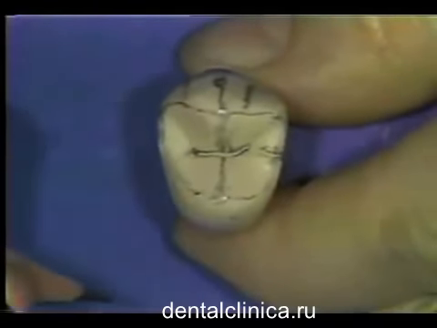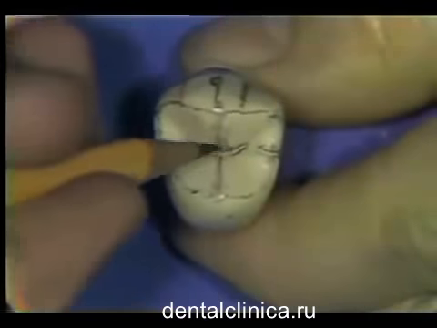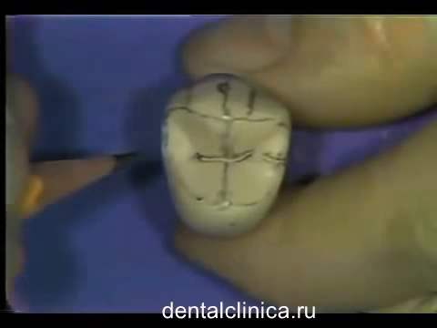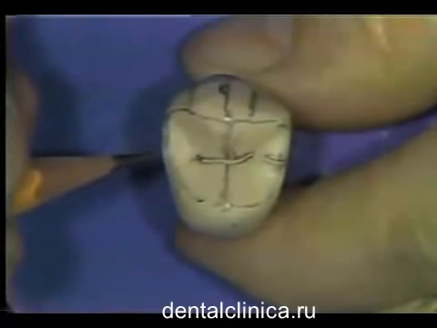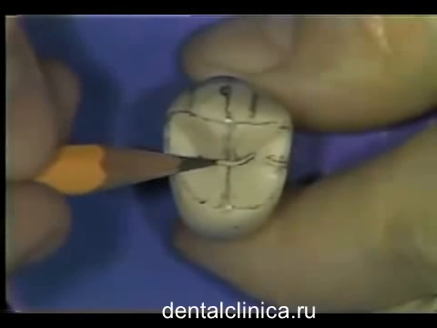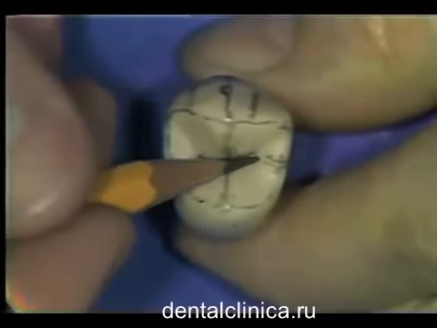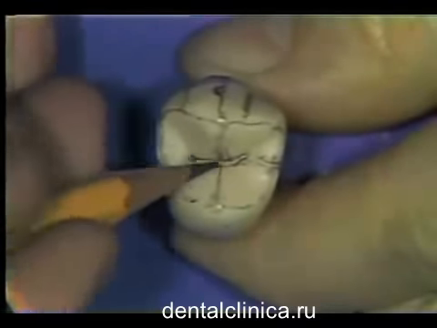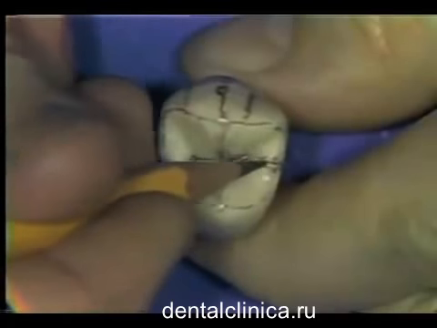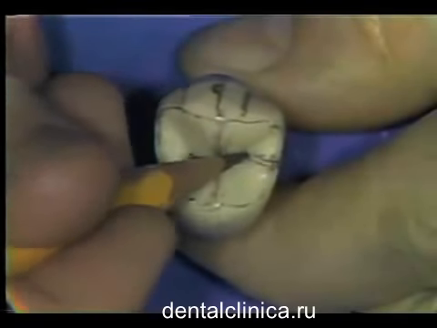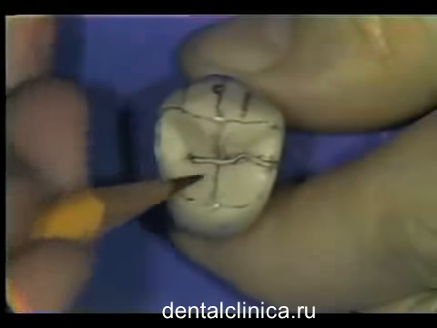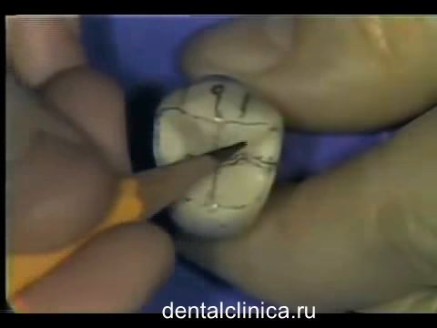We have a number of grooves which extend from our pits, and these all have terms. Actually, we have 6 grooves on this tooth which have specific names which we'll want to identify. 2 of them we already have. Our central groove extending from our mesial pit to our distal pit. We have our mesial marginal groove, which extends out over our mesial marginal ridge and apexes or ends in our mesial pit. And then we have 2 other grooves coming into this mesial pit.